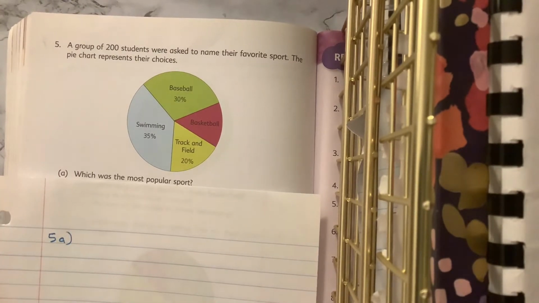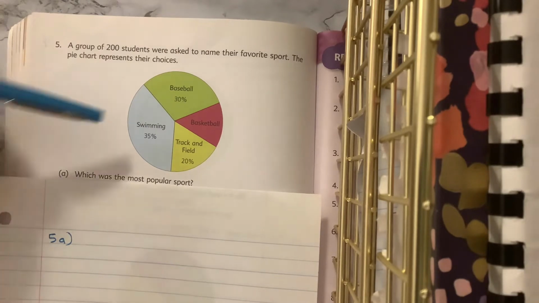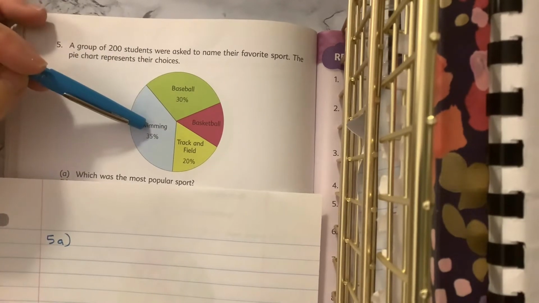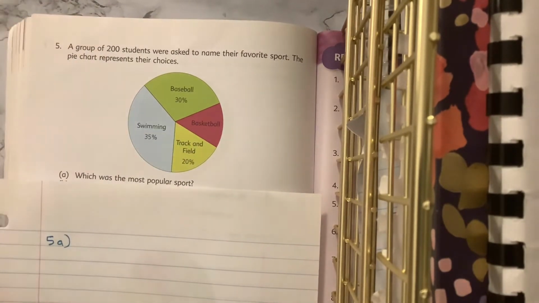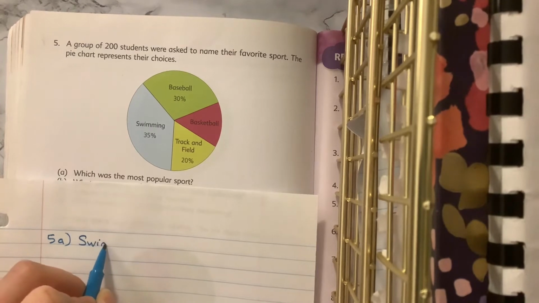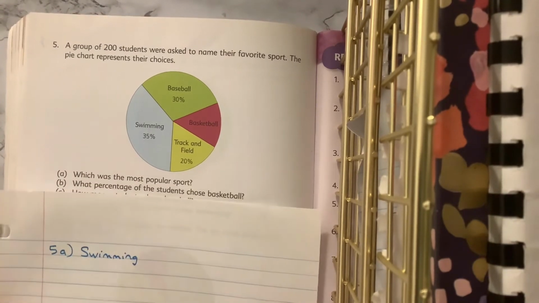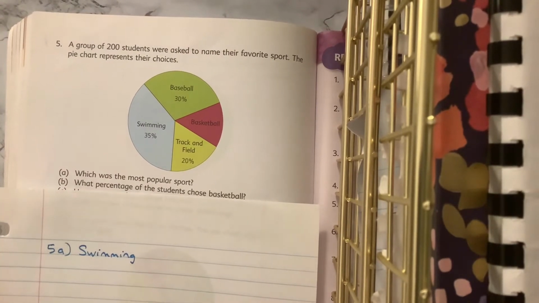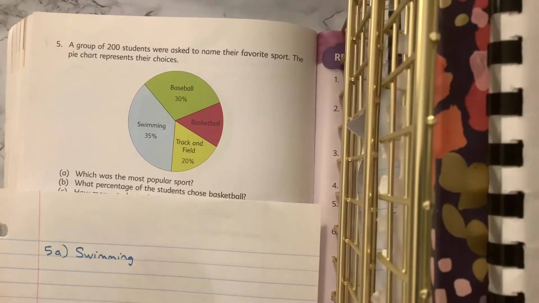So this is actually helpful that we have these two because they look pretty close. These two we can see are not the biggest pieces. These look close, but we have the values. So what's the most popular sport? Swimming is the most popular sport. Woo! Bonus points for me. My prediction came true. Woohoo.